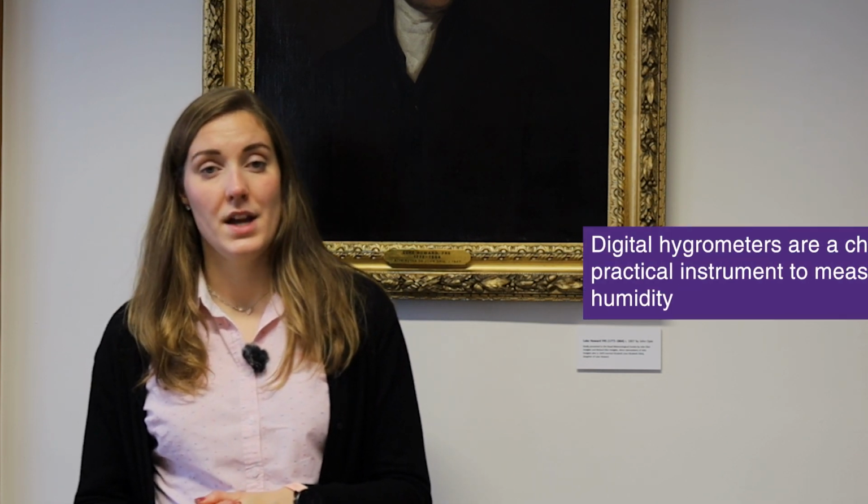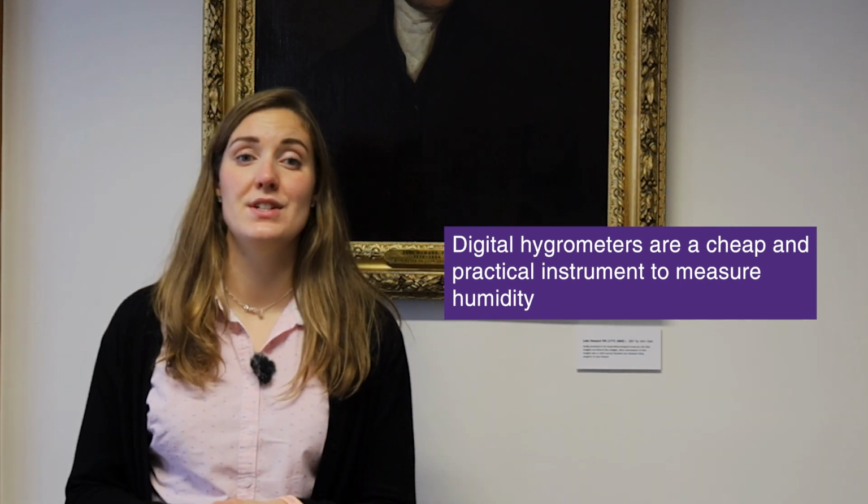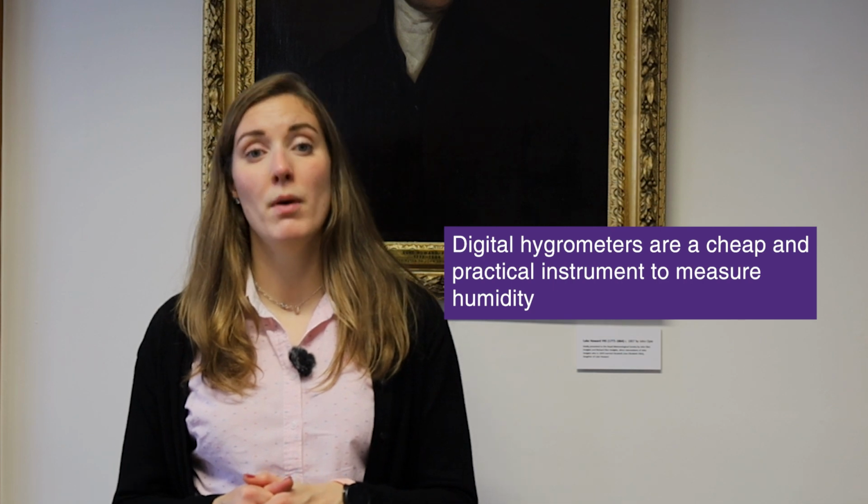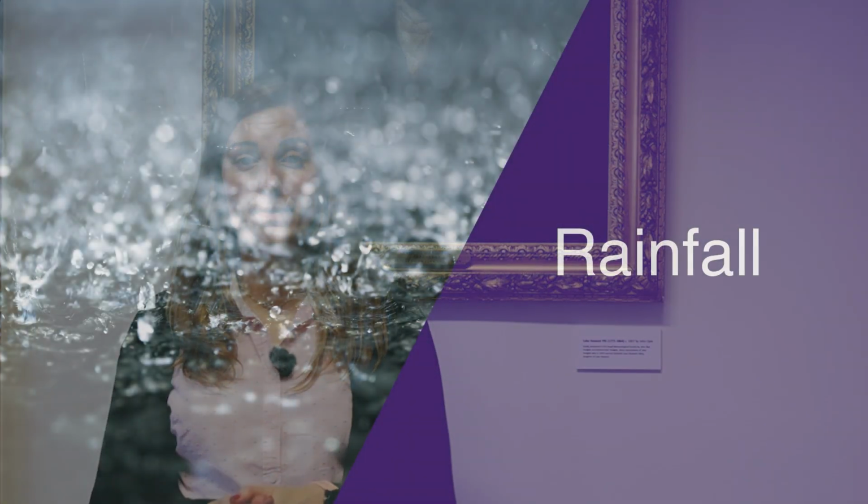Humidity was traditionally measured using wet and dry bulb glass thermometers, but these are fragile, cumbersome, and tables are needed to calculate humidity. A cheaper and more practical solution is to use a digital hygrometer. These mainly now come with the thermometers.